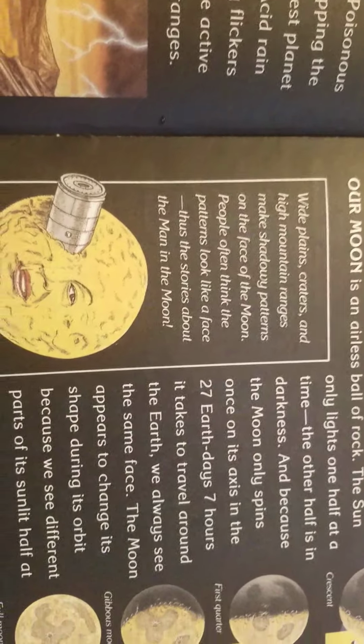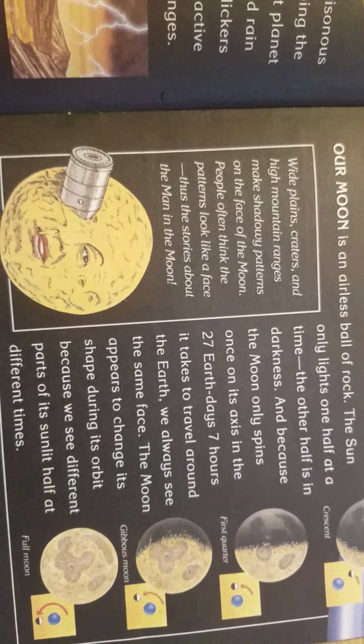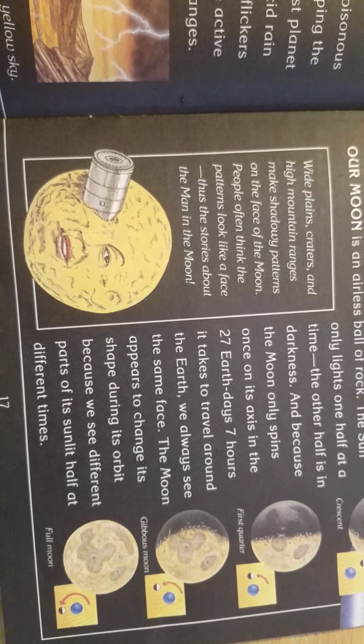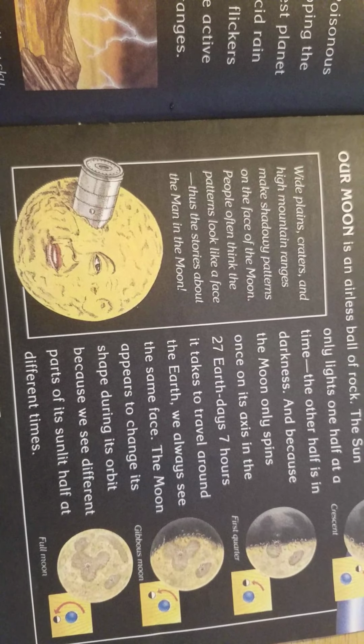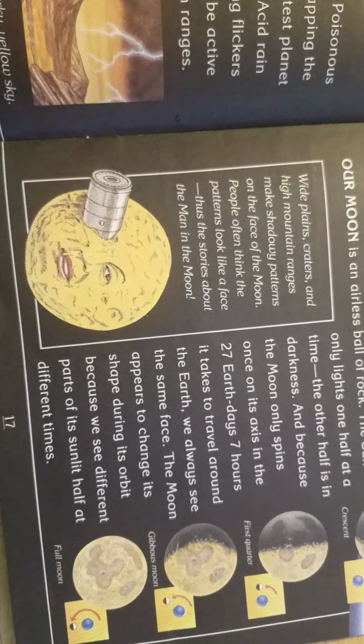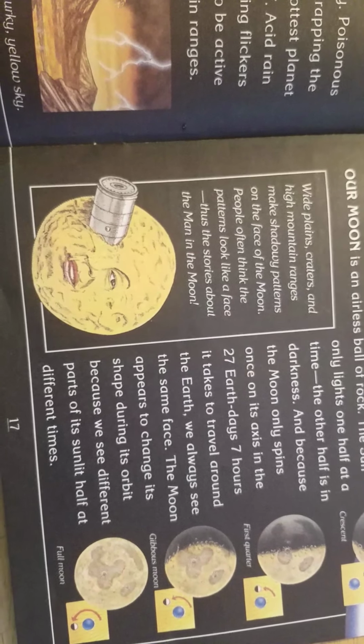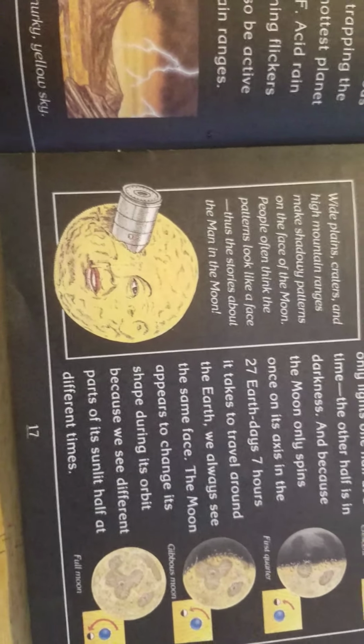Our moon is an airless ball of rock. The sun only lights one half at a time. The other half is in darkness. And because the moon only spins once on its axis in the 27 Earth days, 7 hours it takes to travel around the Earth, we always see the same face.